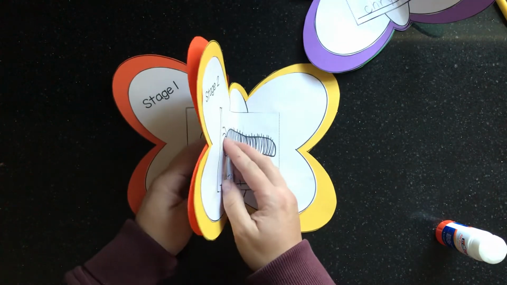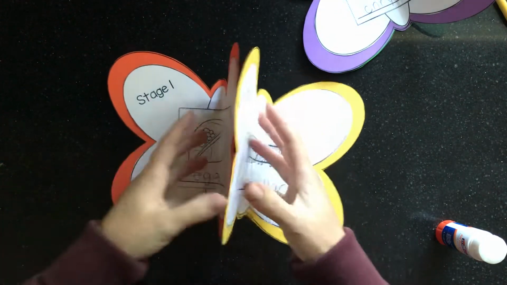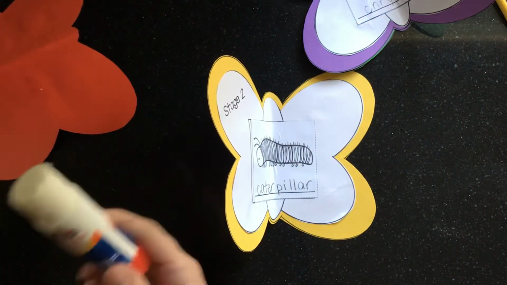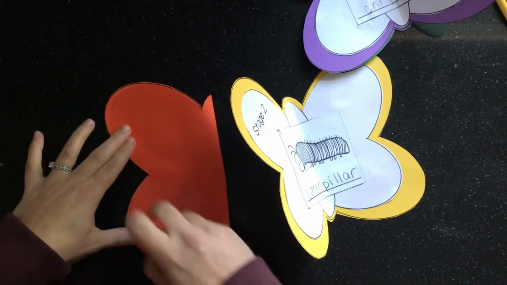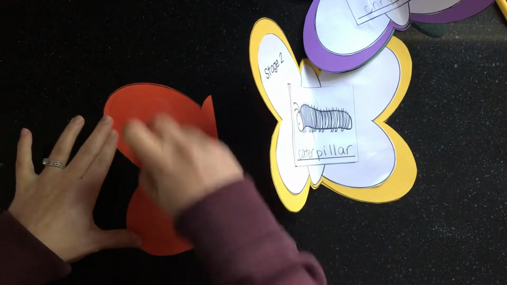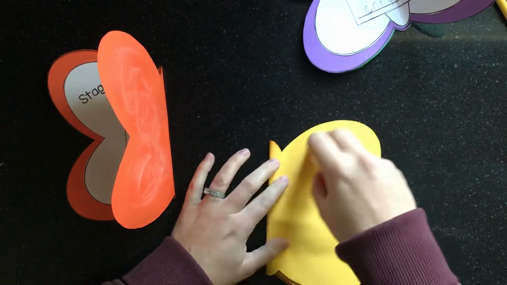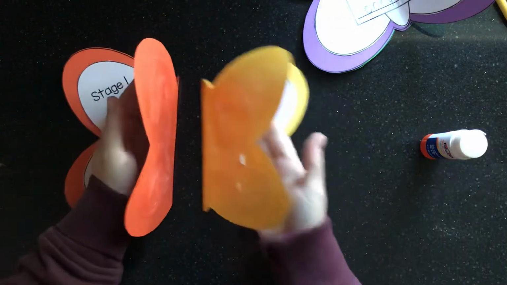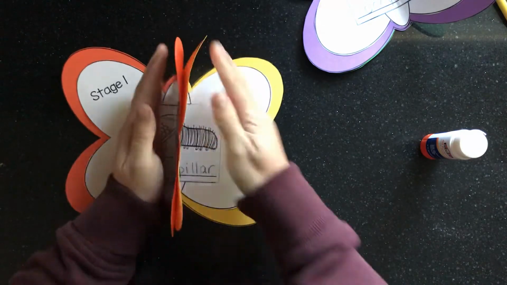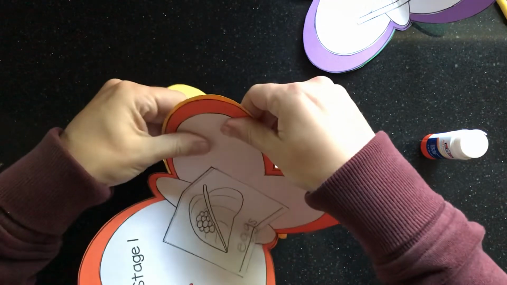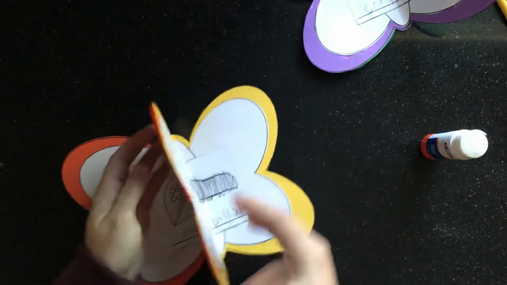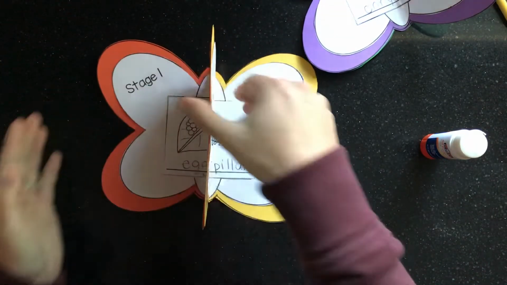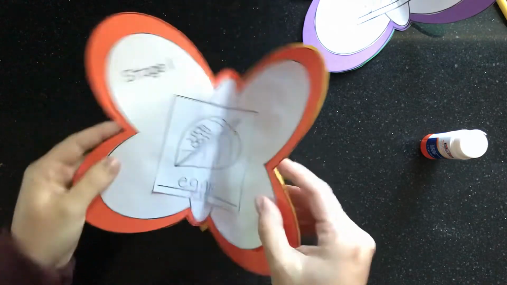Okay, so again, if you have a stapler, you can just put a couple staples and be done, or if you don't, take some glue, put it all over one side of that wing, all over the other side of this wing, and then you're just gonna smash them together. And they may not line up perfectly, okay, and that's totally fine. So I'm gonna push, push, push, smash them together a little. And there, see how that side stands up?